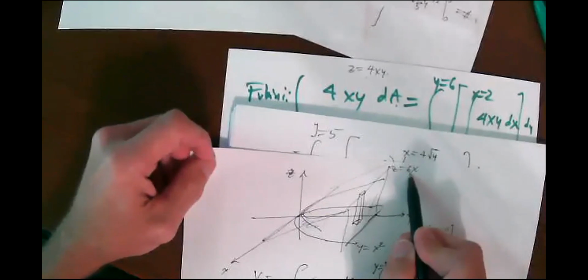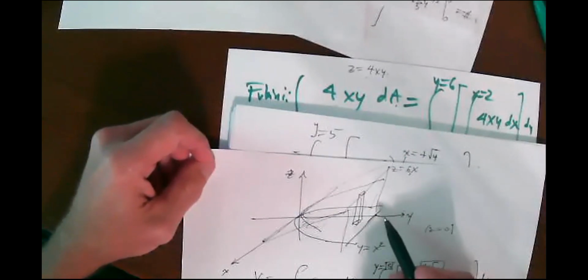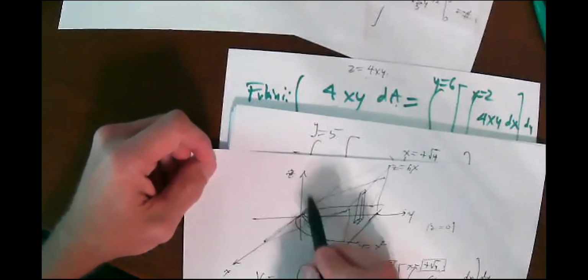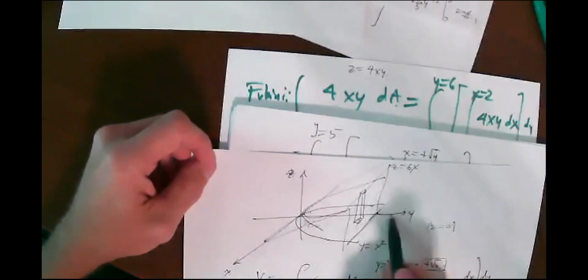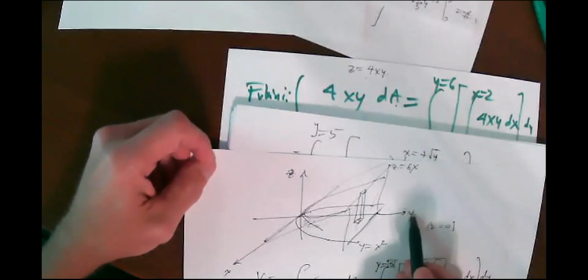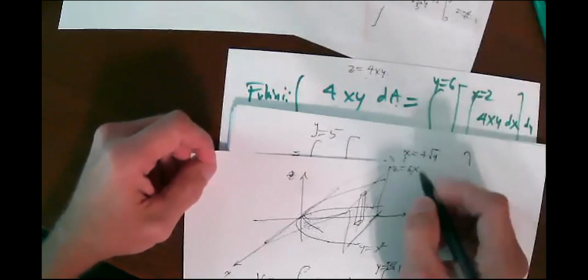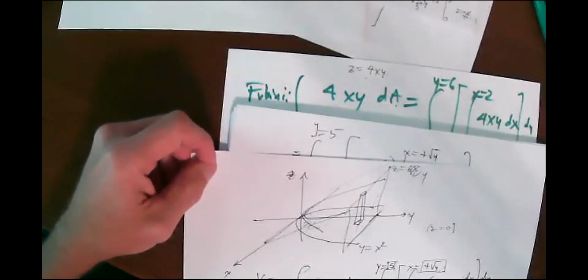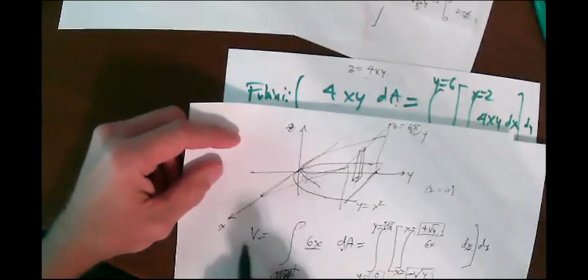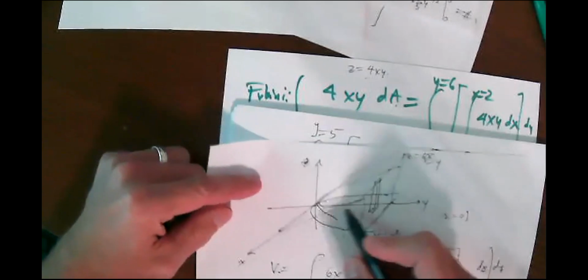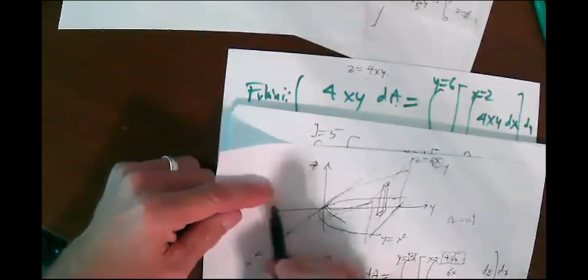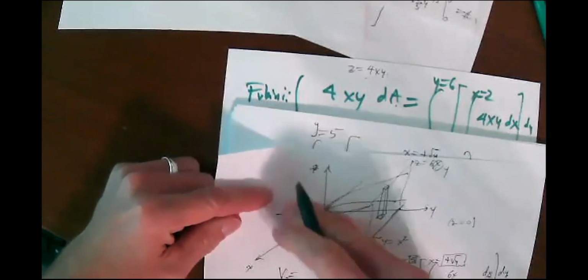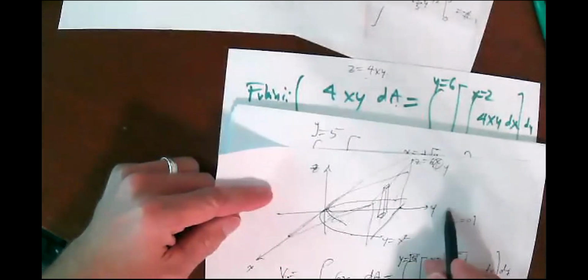This formula does not reflect what you see in the picture. The value of the function, the z coordinate, is increasing as you move with increasing y's. I should have written this thing as a 6y. So sorry about that. You could go ahead and you can calculate the integral of 6x. The graph of the function z equals 6x would be a plane that includes the y-axis. It's tilted above the x-axis, but it includes the y-axis.